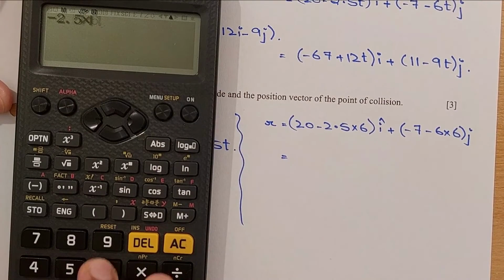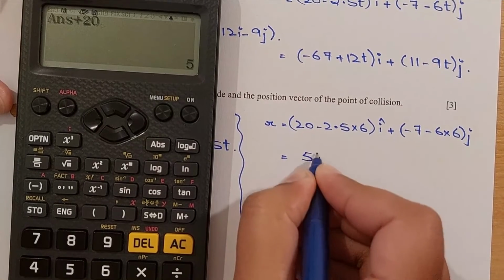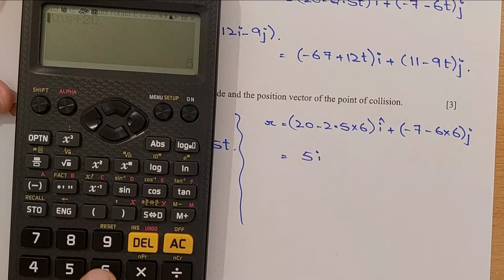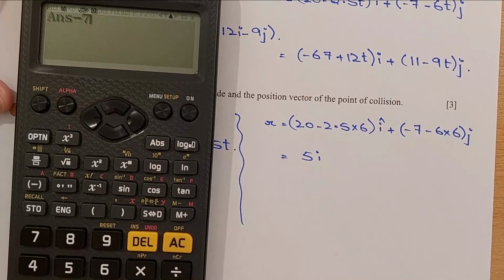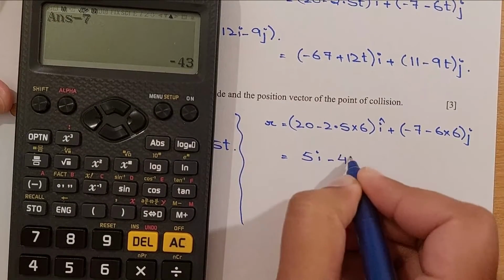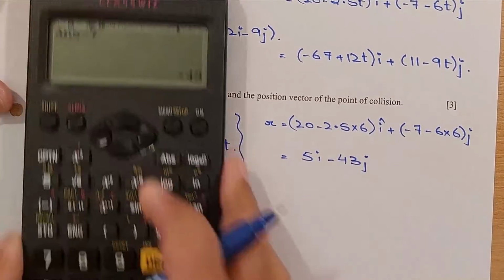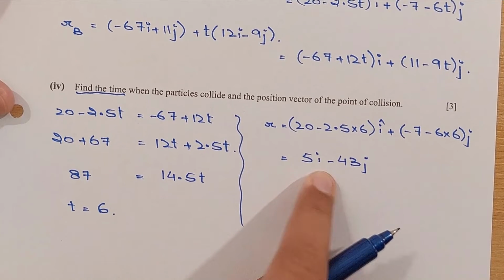Minus 2.5 times 6 plus 20 is 5i, and negative 6 times 6 and negative 7 is minus 43j. So this is the position vector of collision.